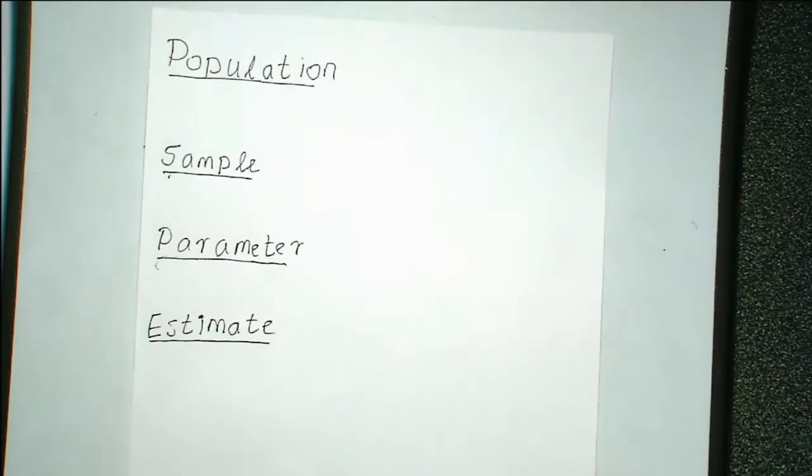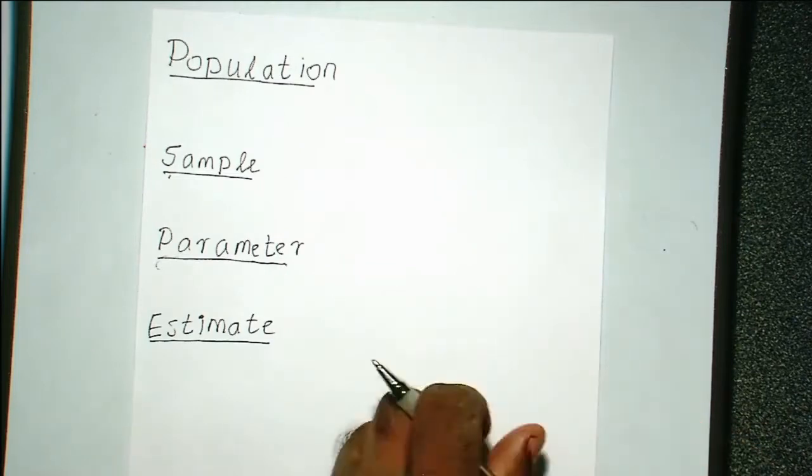Right? This is example number 2 on population, sample, parameter, and estimate.